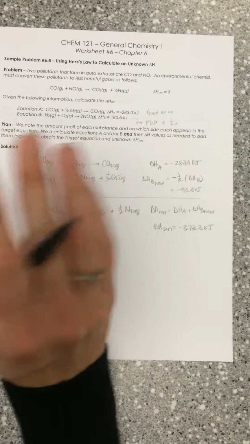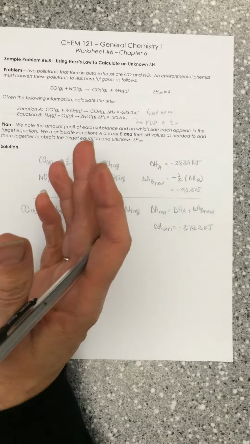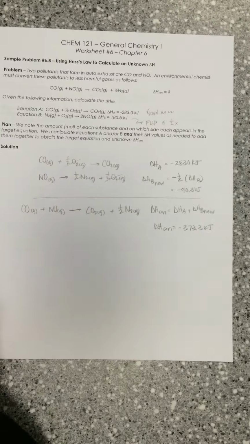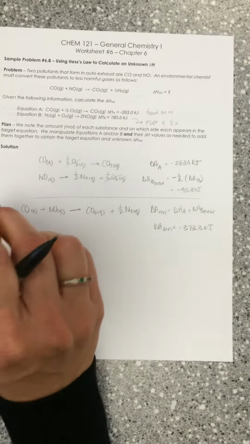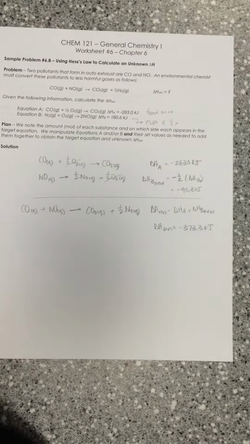Also, with some of the problems, don't assume that you have to use every equation that's there. It's just a laundry list of equations that you could use. Some of the homework problems, again, have more equations and require more manipulations. Also go through the several Hess's Law problems on the Chapter 5 and 6 review sheet that we worked on in class.